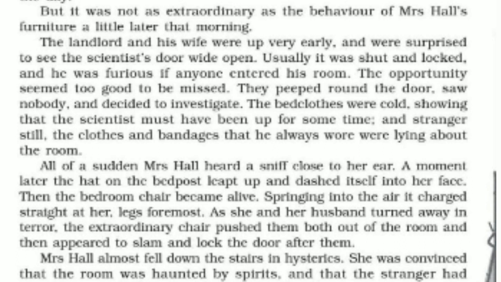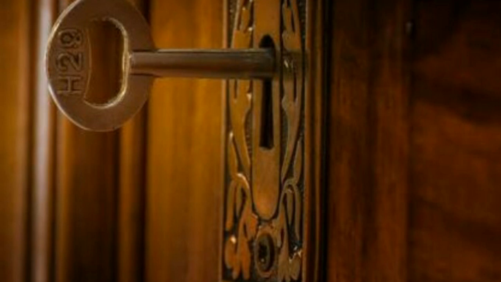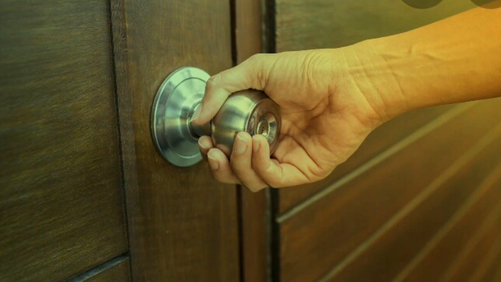Now let's see from paragraph 8 to 13. The missing of the money was not the only extraordinary thing. Next morning, Mrs. Hall found another extraordinary thing happening. But she and her husband got an opportunity to investigate. Investigate means find out the truth, as they found Griffin's room wide open. Another day, what happened? He used to close his door, and they hardly got a chance. And he also got very irritated, very angry, very furious when someone tried to disturb him in his room.